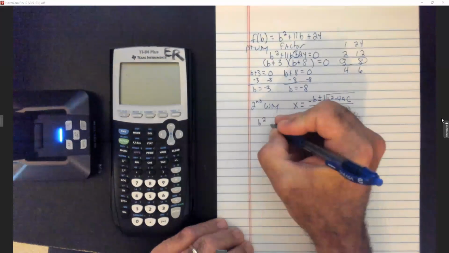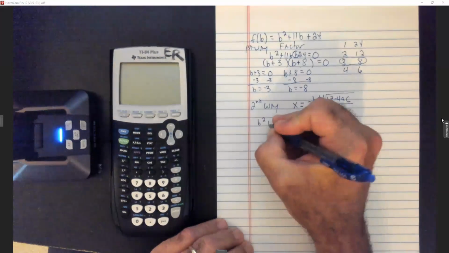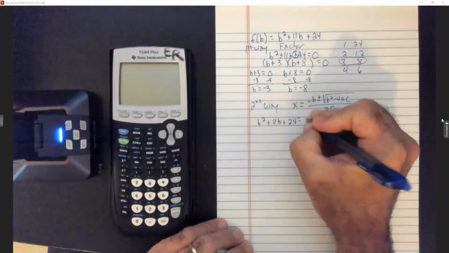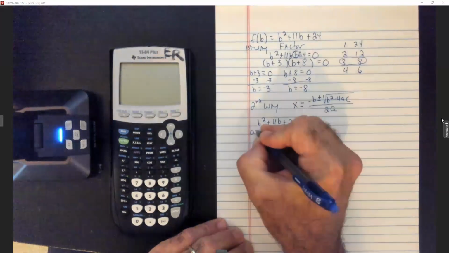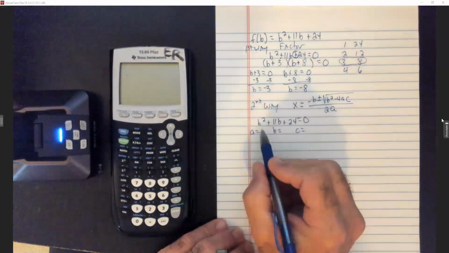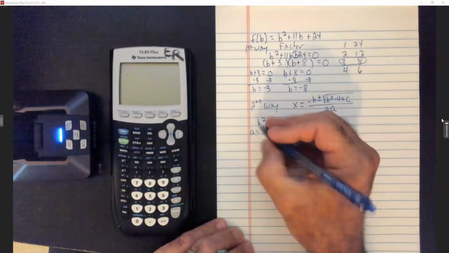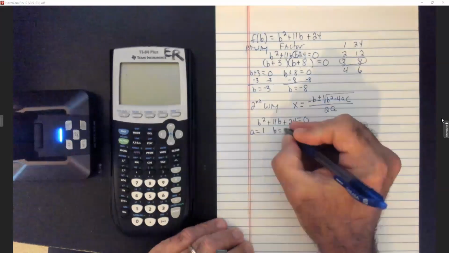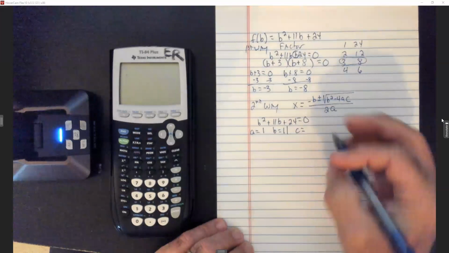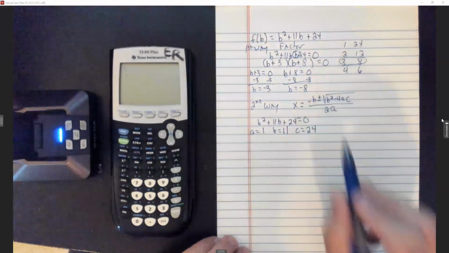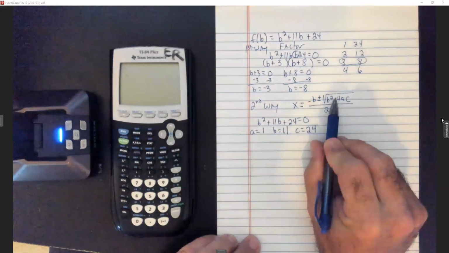B squared plus 11b plus 24 equals 0. You're going to come in and find your 3 numbers. So since there's no number in front of the b squared, it's a 1. The b in the middle is 11, and then the c would be 24. So we're going to plug that into that formula and get our answers.